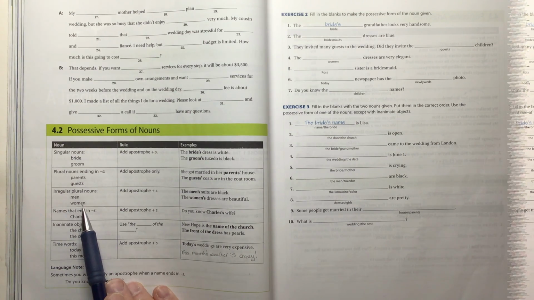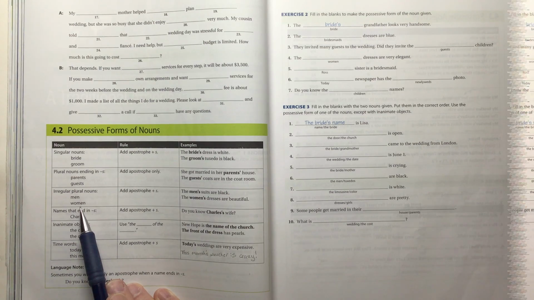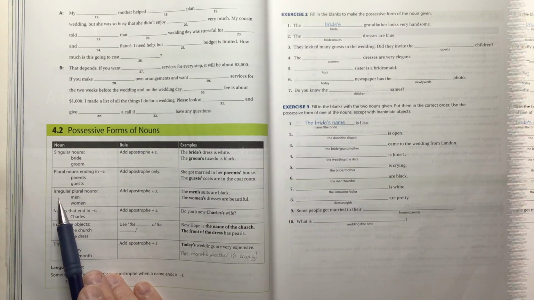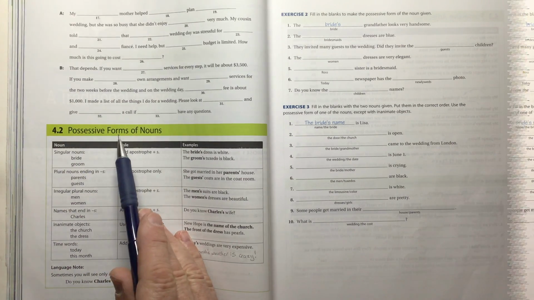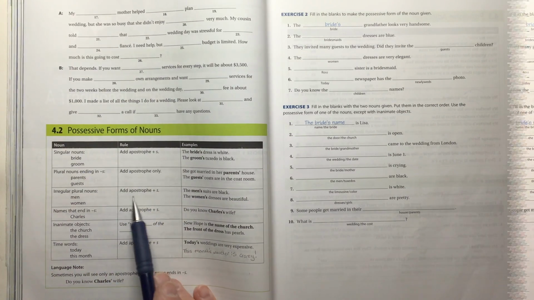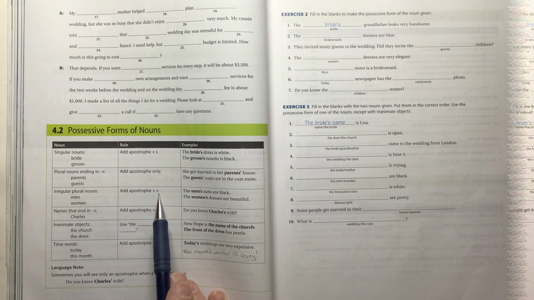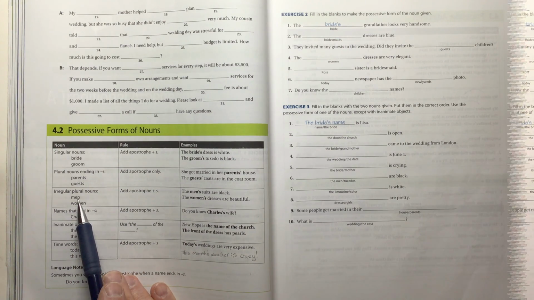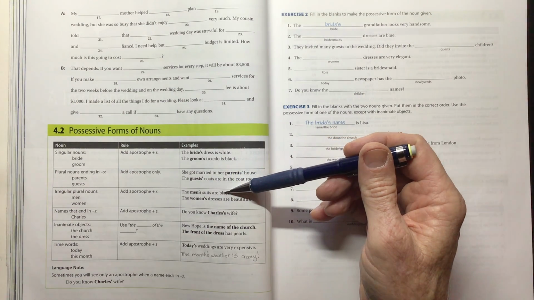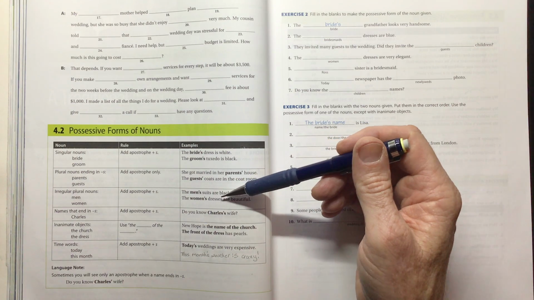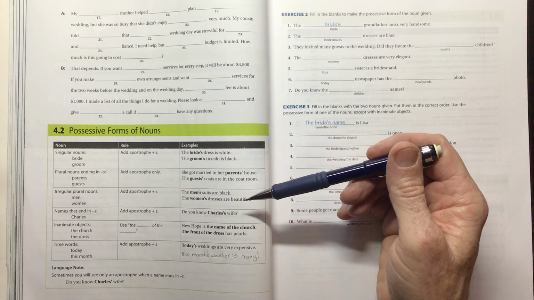We had to change the spelling. So, with irregular plural nouns, to make them the possessive form, we add apostrophe and s. So for men, to make it possessive, apostrophe s. The men's suits are black. The women's dresses are beautiful.